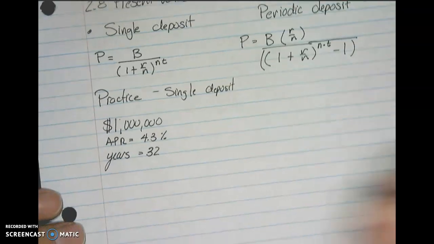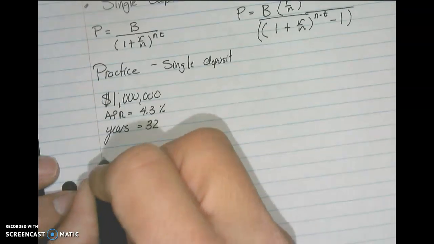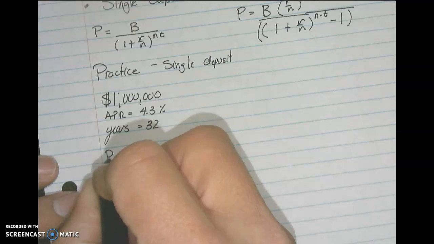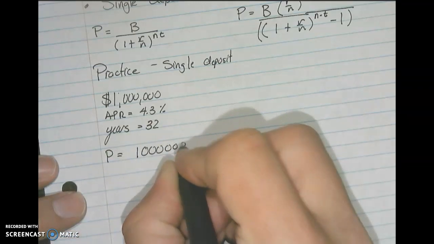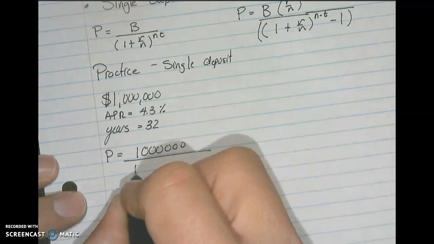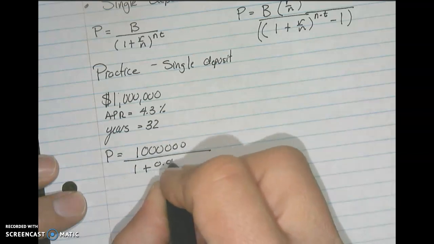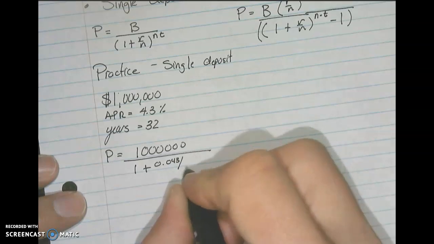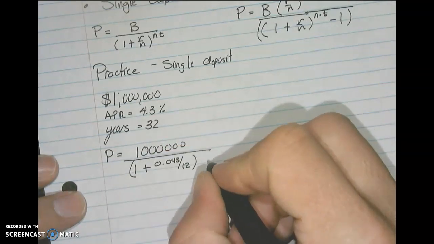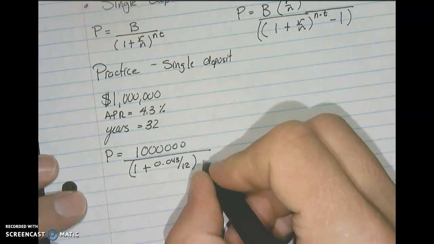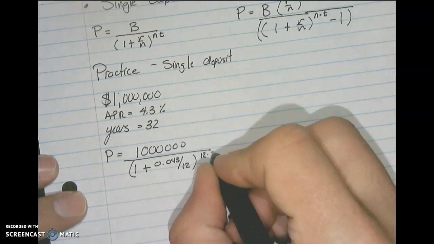So what we would do is go P, and this is where I would put my $1 million, divided by 1 plus 0.043, and let's compound it monthly, so that's 12 times 32.